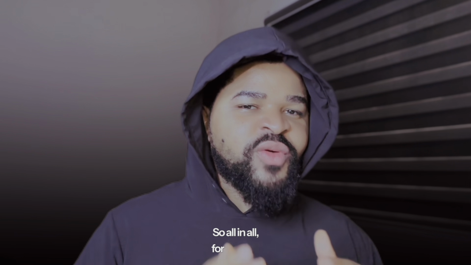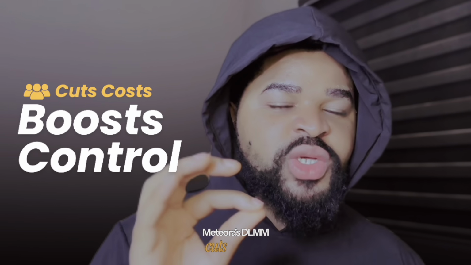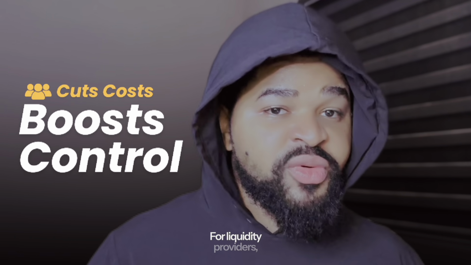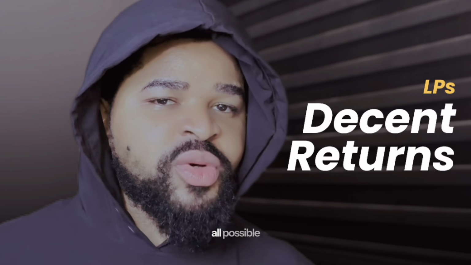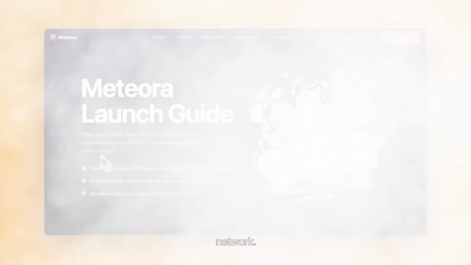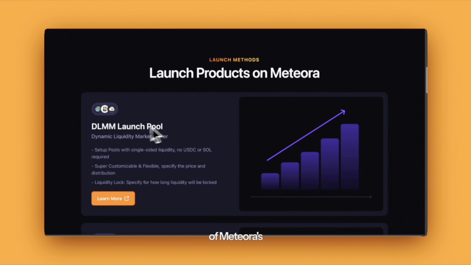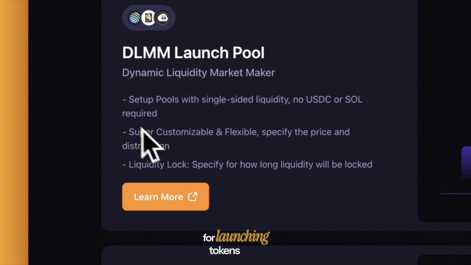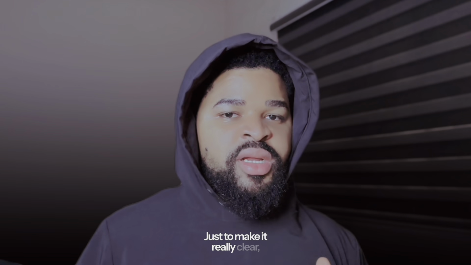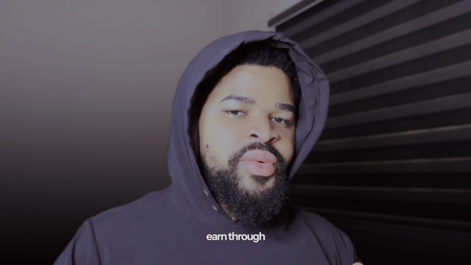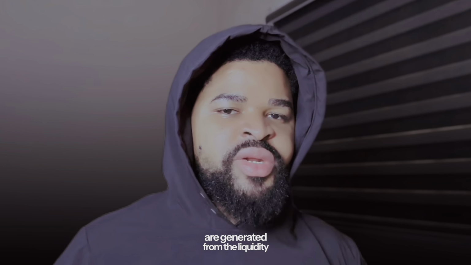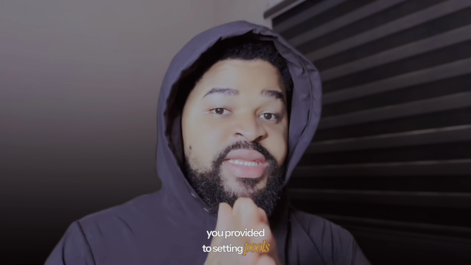So all in all, for teams, Meteora's DLMM cuts costs and boosts control. For liquidity providers, it delivers decent returns, all possible on Solana's fast network. That's the DLMM, a powerful piece of Meteora's infrastructure for launching tokens after creation. Just to make it really clear, on Meteora, you basically earn through the fees that are generated from the liquidity you provided to certain pools.